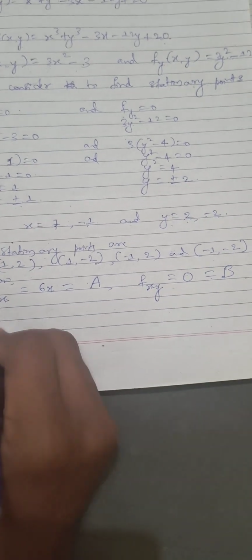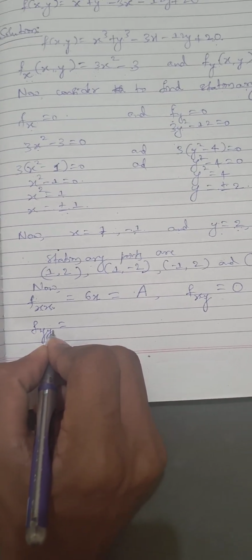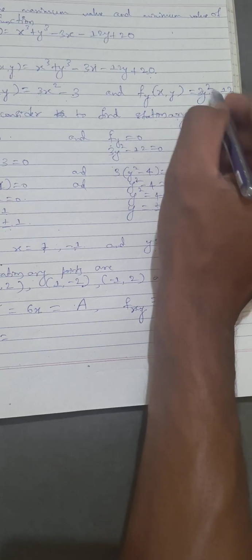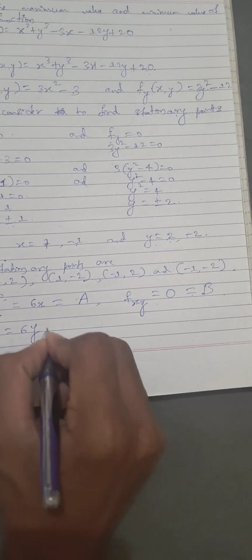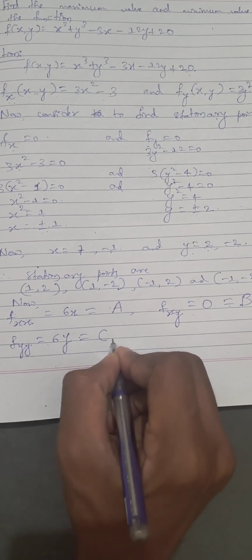Is it clear? So similarly fyy means differentiate fy with respect to y. What is the value of fy? Fy is 3y square minus 12. If you differentiate this again with respect to y, what we will get? 6y. So this is the value of fyy. So consider this one as capital C.